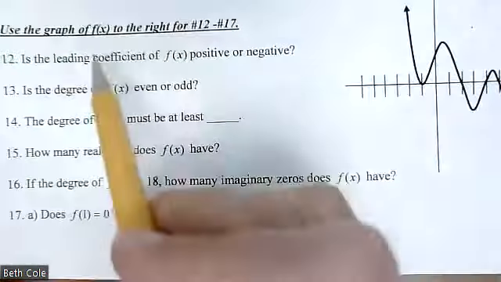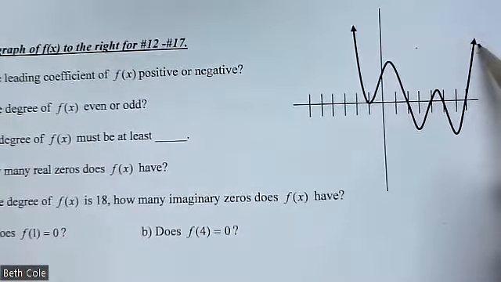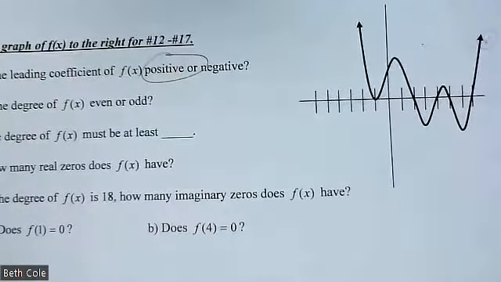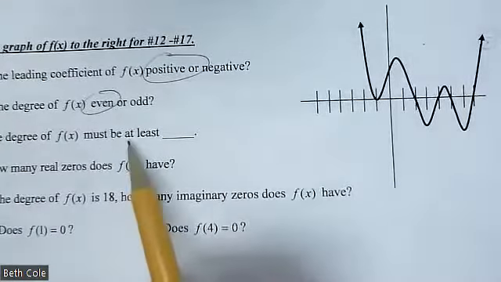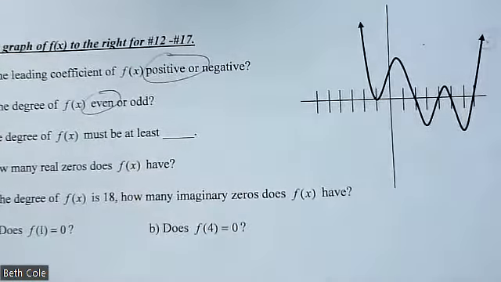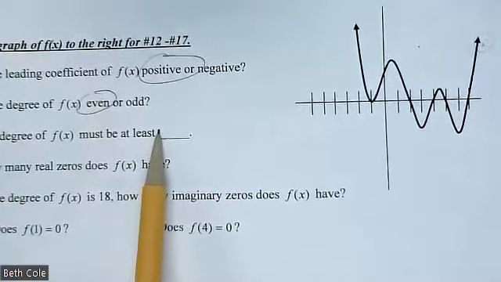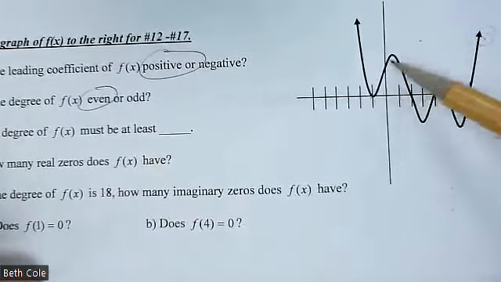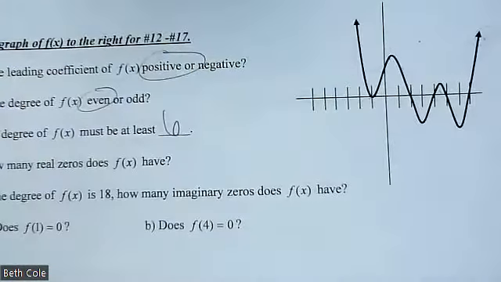What do you think? 12, positive or negative? Positive. They're both going up, but it's based on the right side. Even or odd? Even, they're going the same way. Degree must be, okay, listen. If you wrote that the degree has to be even, you had better put an even number on that line. 6. Yes, it is the turns, which there are 5 of them, plus 1 is 6. But for the love of my sanity, make them match.